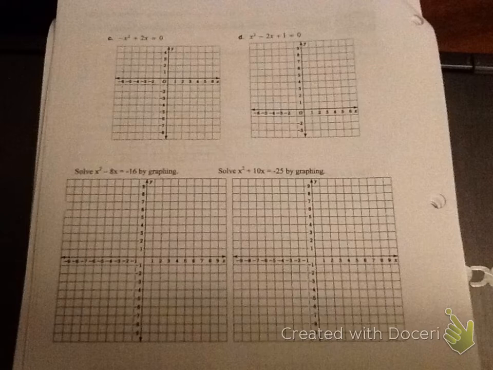So I know that my C value is at 0, so I can put that point on, and then I can make my XY chart, and I would pick -1 and +1 so that I can see what's going on.